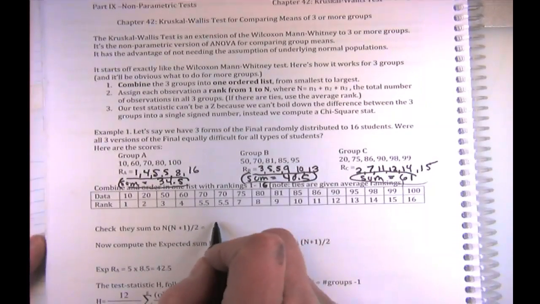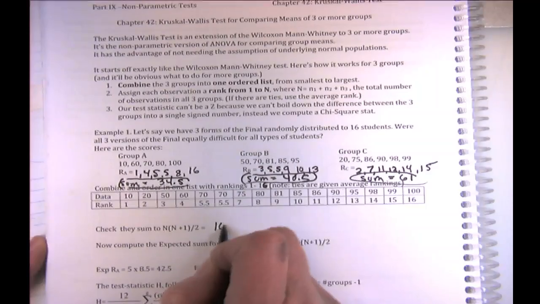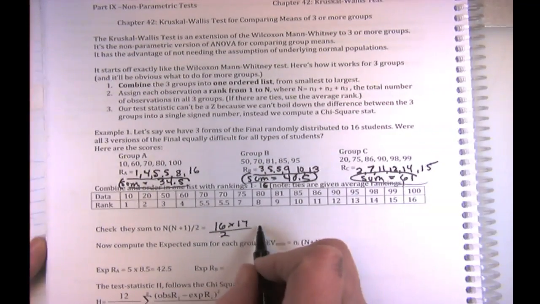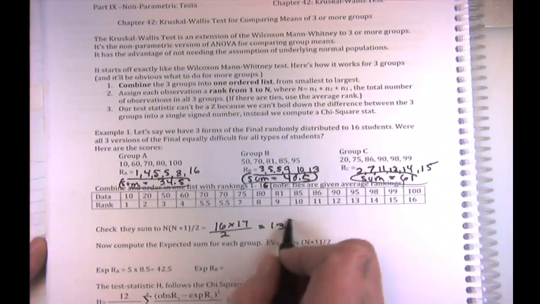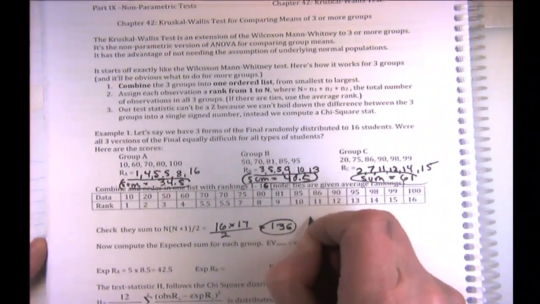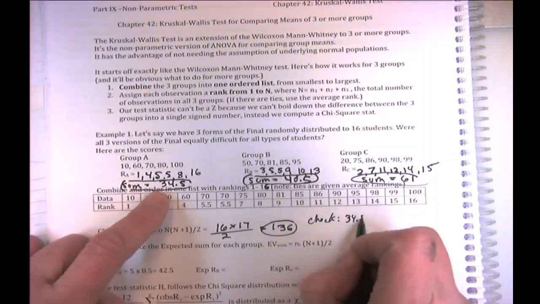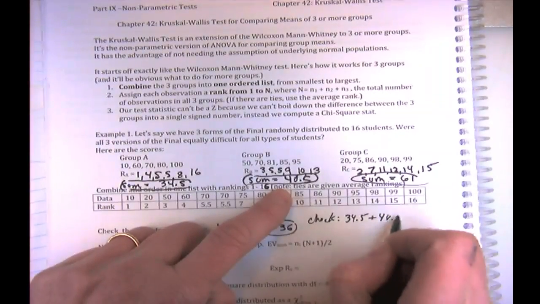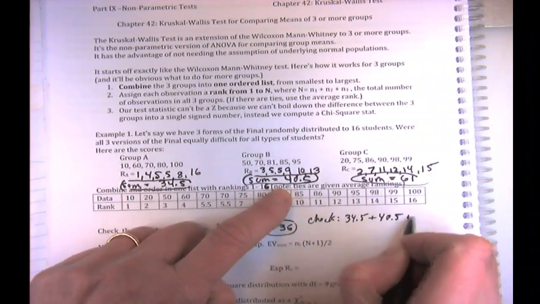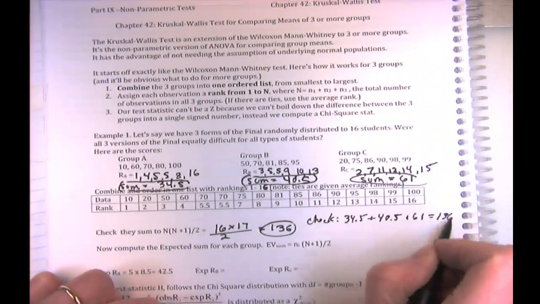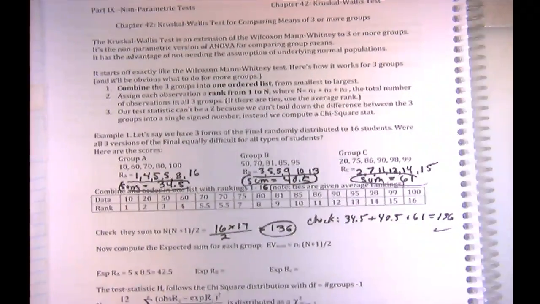So it's going to be 16 times 17 divided by 2, 8 times 17, which is 136. So you want to check, just to remind you, that 34.5 plus 40.5 plus 61 equals 136, and it does. Okay.